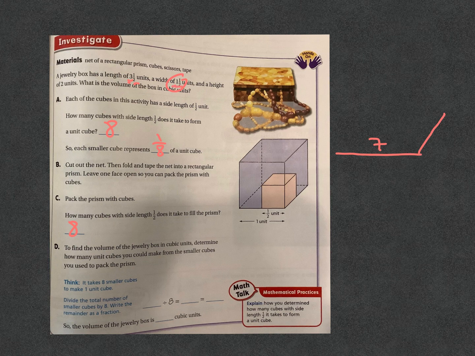the full 1 is 2 halves. With 1 more half, that's 3 half unit cubes. And then to make the 2 units in depth, to make 2 full units, I would need 4 halves. And I can go ahead and multiply for length times width times height. For volume, volume is length times width times height.